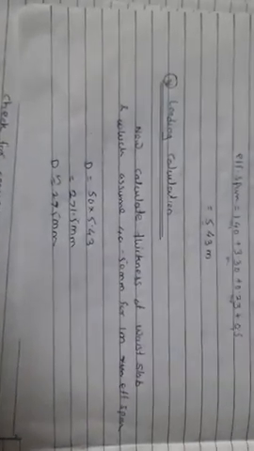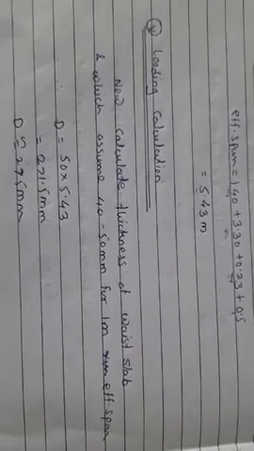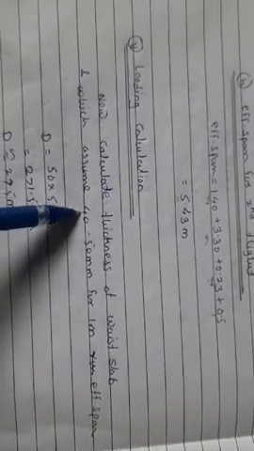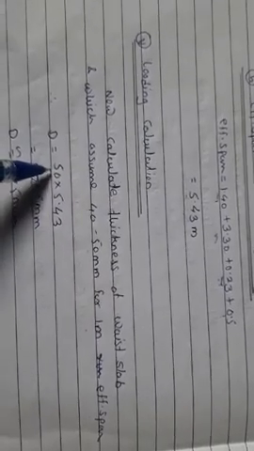Then we have to consider step number 4, which will be the loading calculation. Before calculation of the loading, we have to calculate the thickness of the waist slab. Now let us assume that the overall depth of the slab will be considered as 40 to 50 mm for 1 meter effective span. So here we are considering 50 mm as the overall depth of the slab for 1 meter effective span.